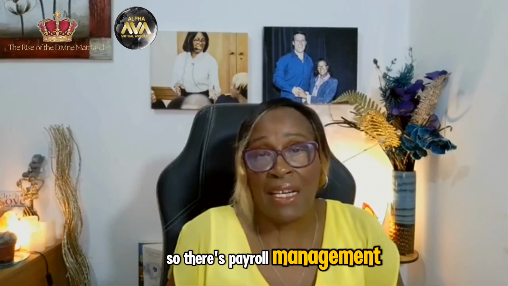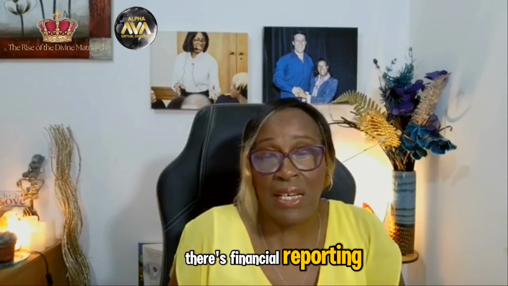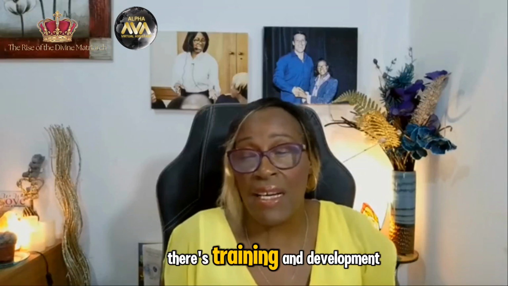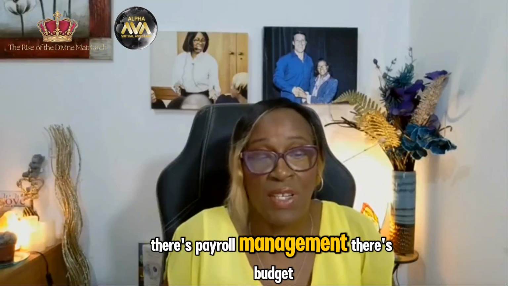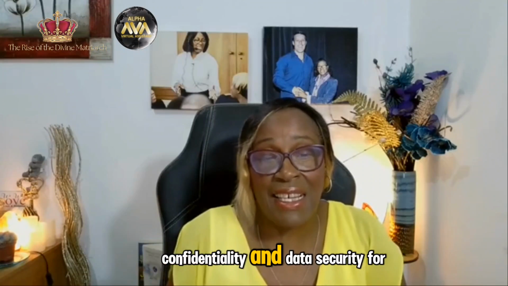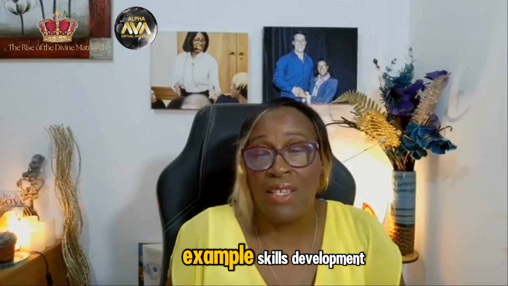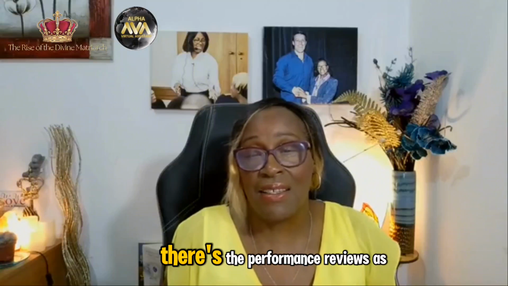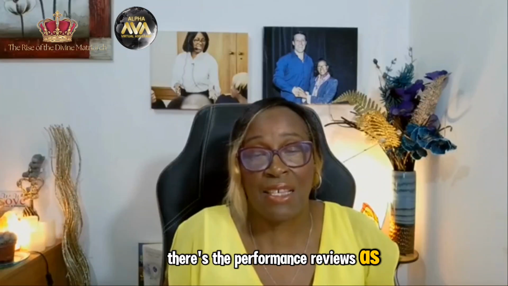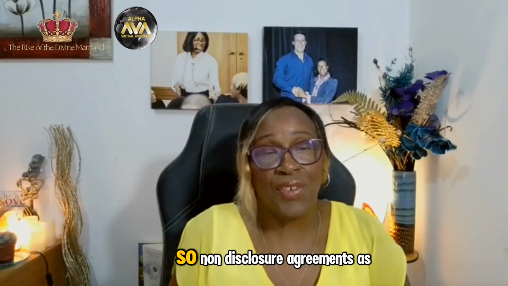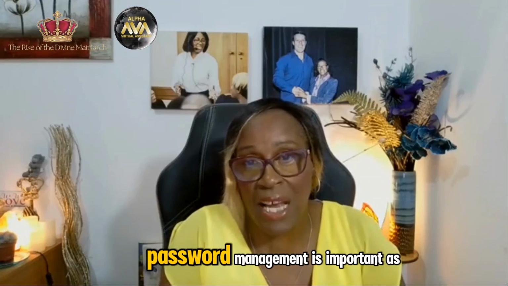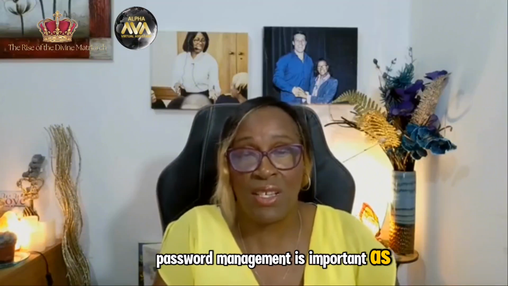So there's payroll management, financial reporting, access control, data breach responses, training and development, budget tracking, confidentiality and data security, for example, skills development, continuous training. There's the performance reviews as well. So non-disclosure agreements as well. Password management is important as well.